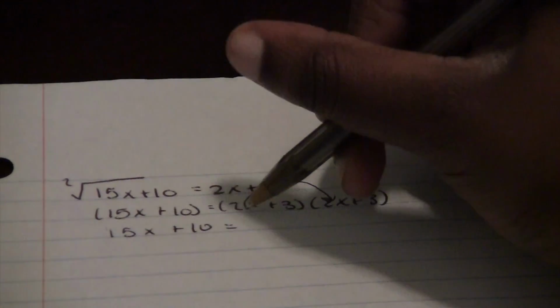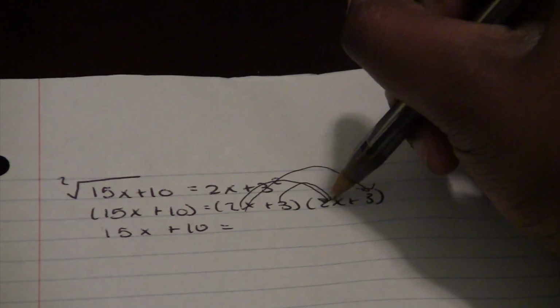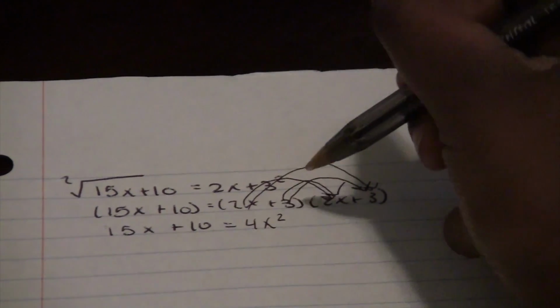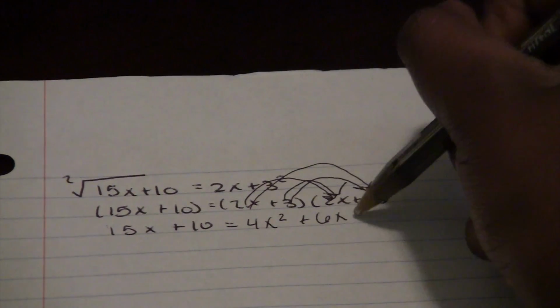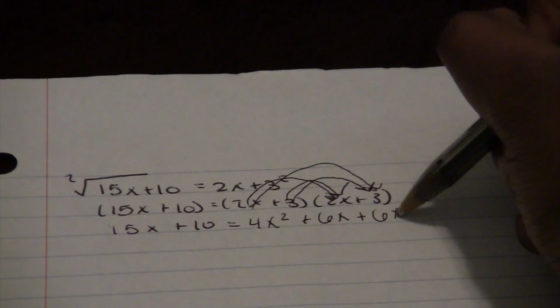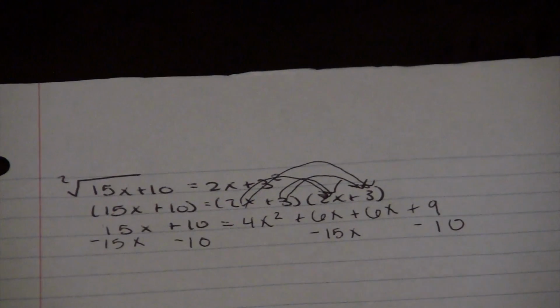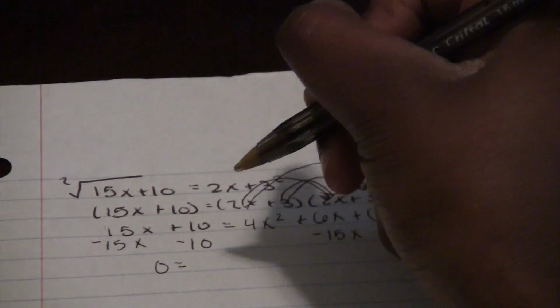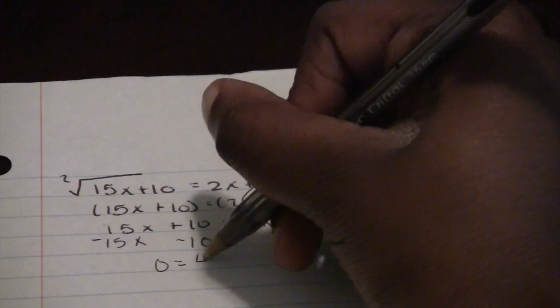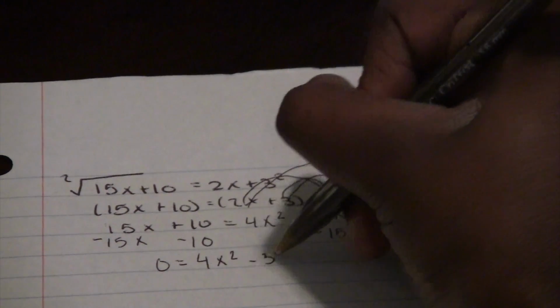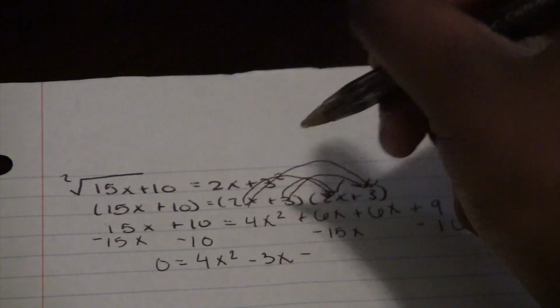We're going to be using the FOIL method. We're going to multiply the first terms, the second terms, the inner terms, and the outer terms. When we do that, you can see we get 4x squared plus 6x plus 6x plus 9. Since this is a quadratic equation, we need to move all values to the right side, therefore making the equation equal to 0. So 0 equals 4x squared minus 3x minus 1.